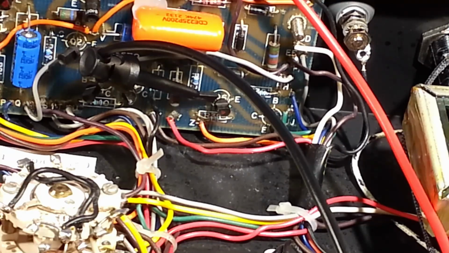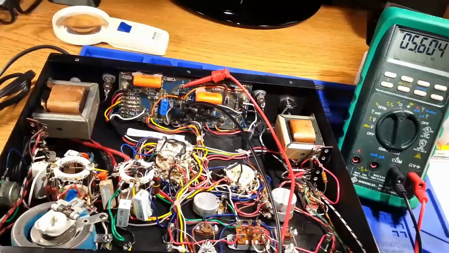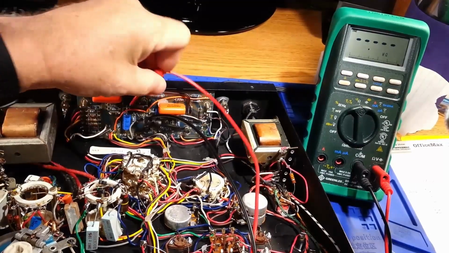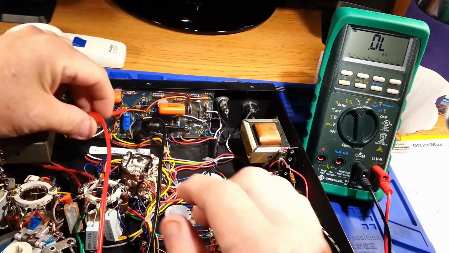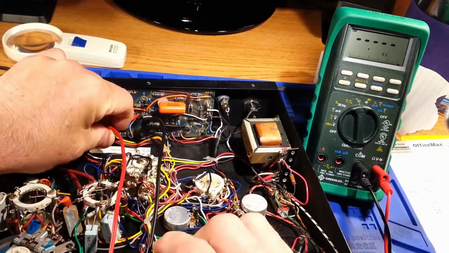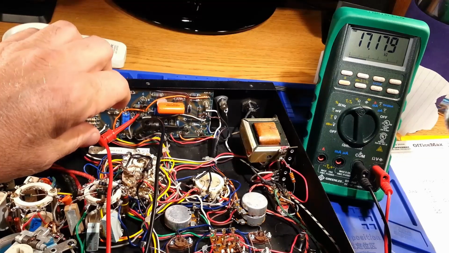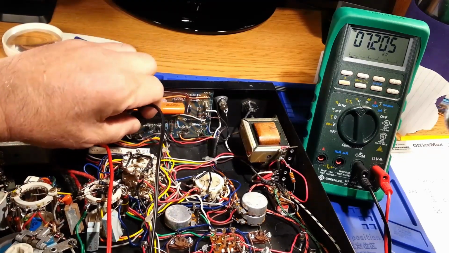So in that case, I should be able to do the same with Q2. I'm going to go Q2 collector, and that one should continuity check through a 5.6K resistor. Notice the meter's showing 17K, so that's definitely not a direct path.